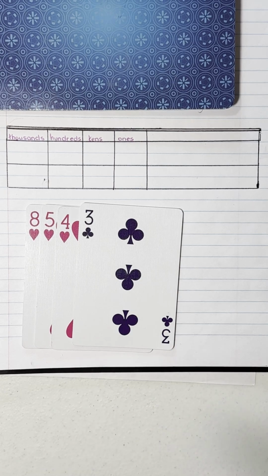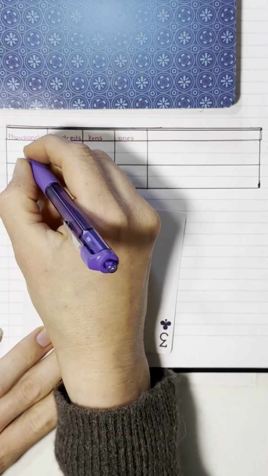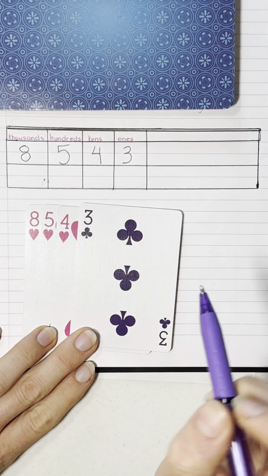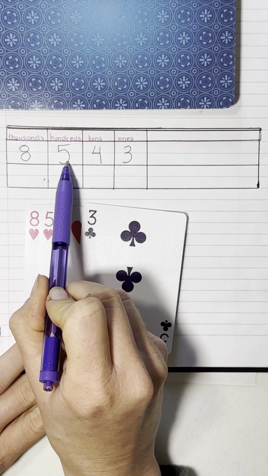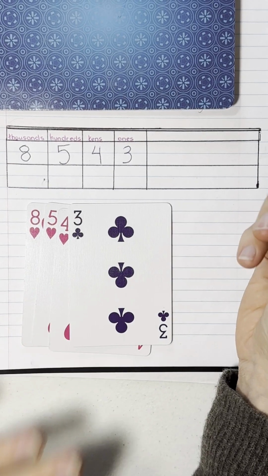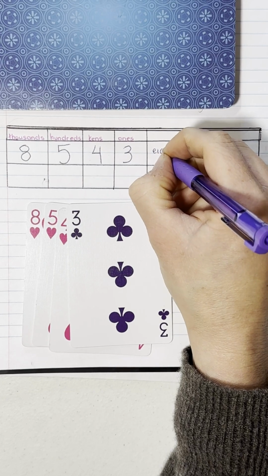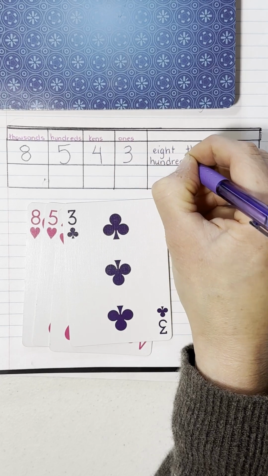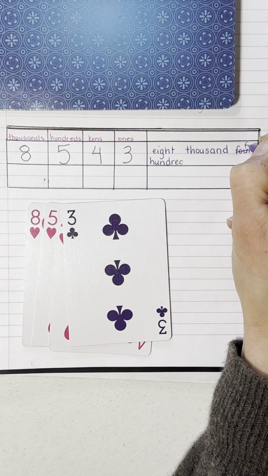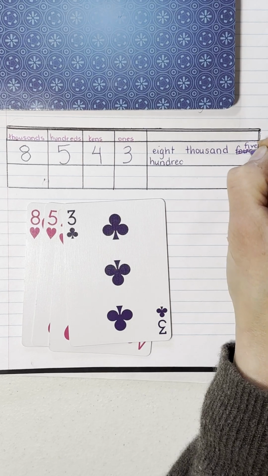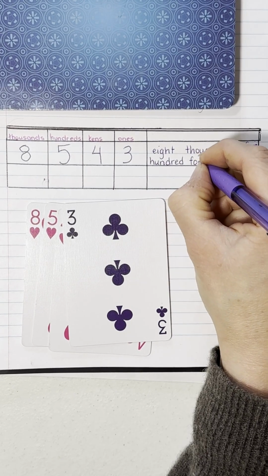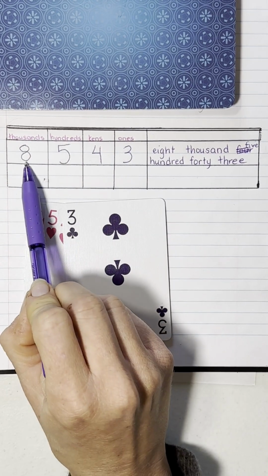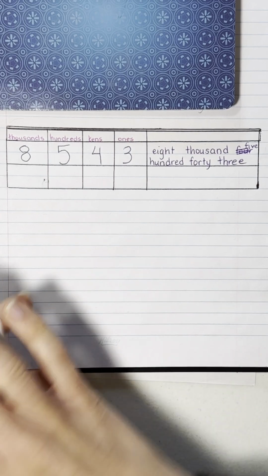So I was given 8, 5, 4, and a 3. Now if I'm gonna write those in my place value chart, I'm gonna write 8 in the thousands, 5 in the hundreds, 4 in the tens, and 3 in the ones. Now if I read that number, I get 8,543. And I'm gonna write that in my little spot here. 8,400. Oh, I made a mistake. It's 500. See? Mistakes are totally cool, and part of it, I just cross it out. 543. So 8,543.